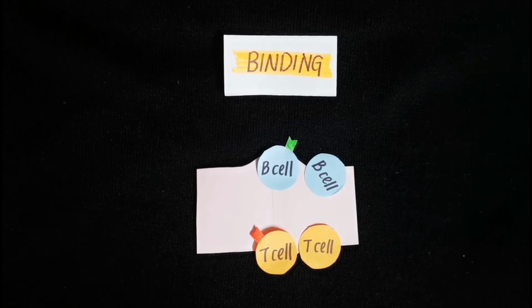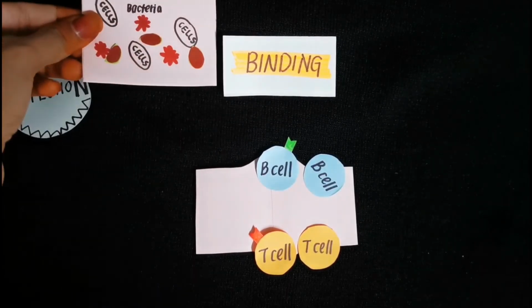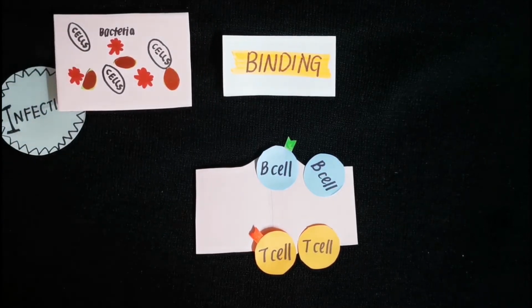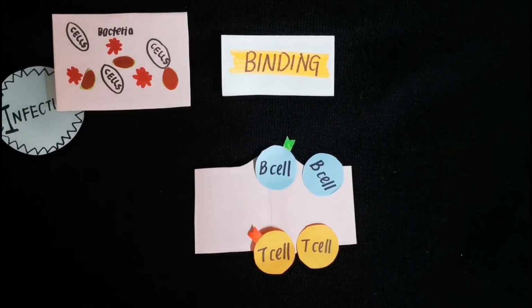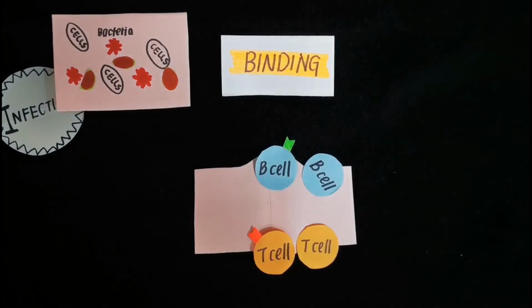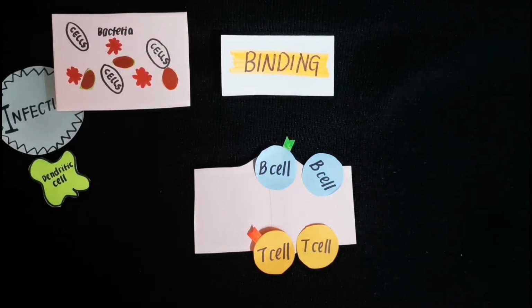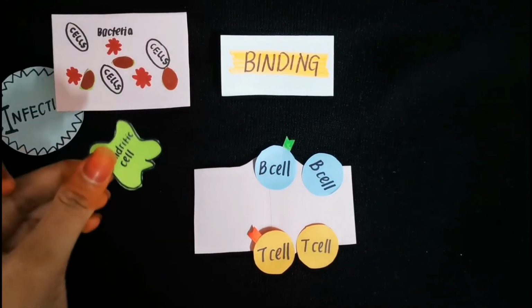When there is an infection, for example, these cells have been infected by certain bacteria. Cells which are a part of the immune system, called dendritic cells, can eat some of those bacteria and ingest them.